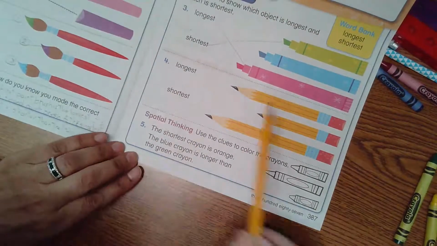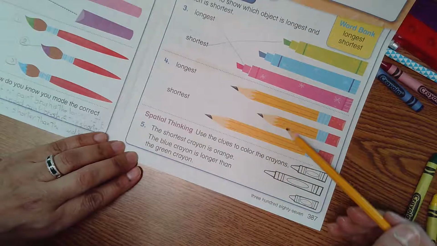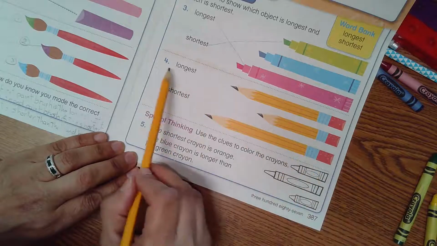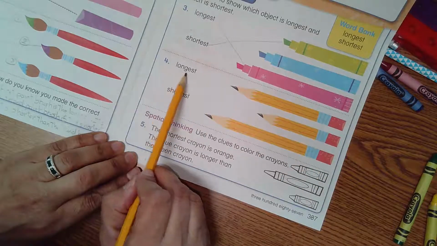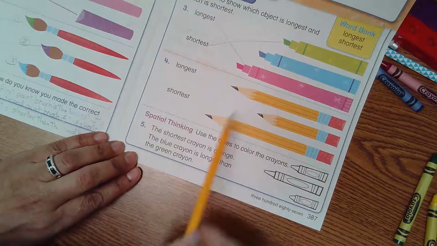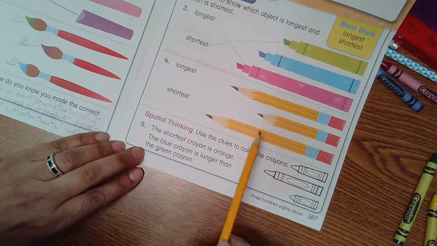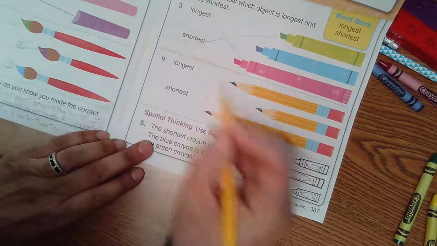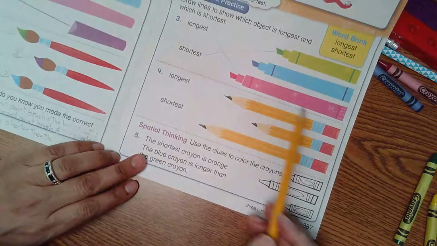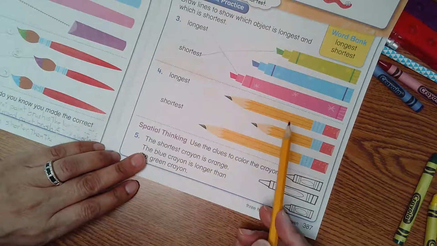Number 4. You have to do the same. You have 3 pencils of different lengths, and we have 2 words that we're learning, longest and shortest. So which one is longest? Very good. Remember, the longest doesn't always have to be the first object or the first picture.